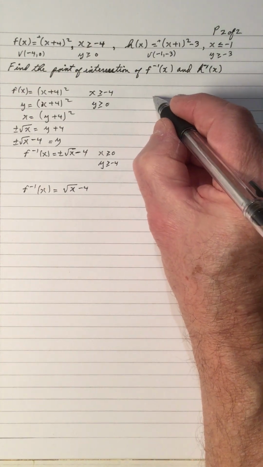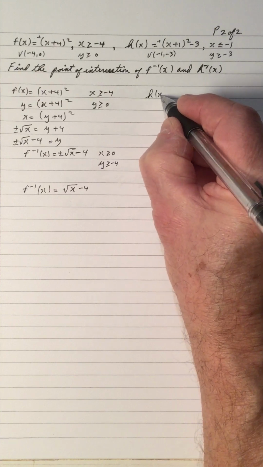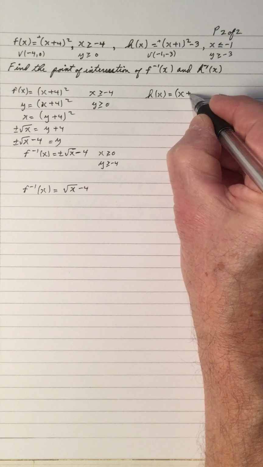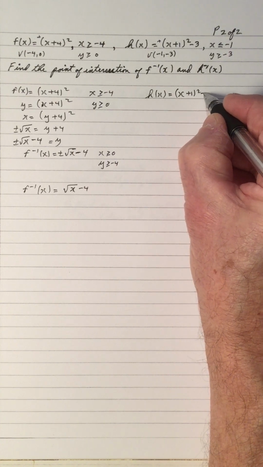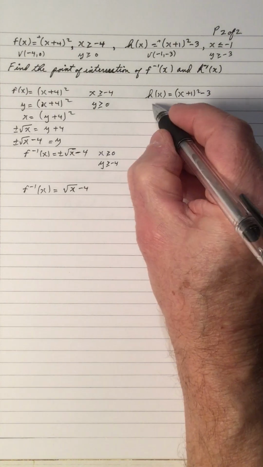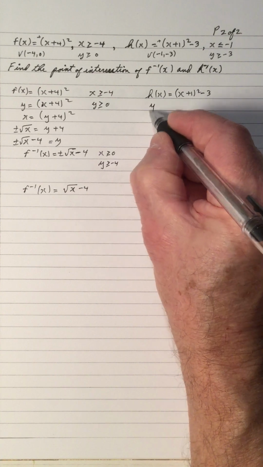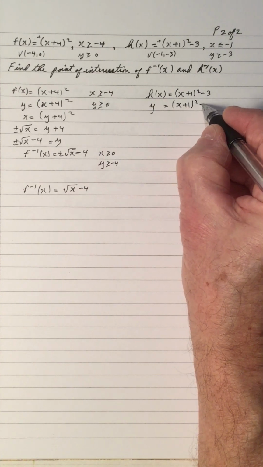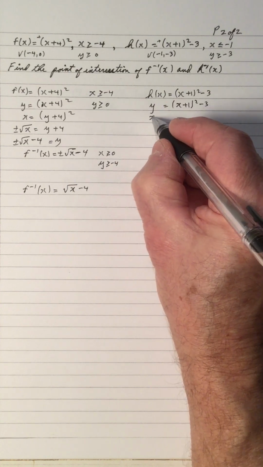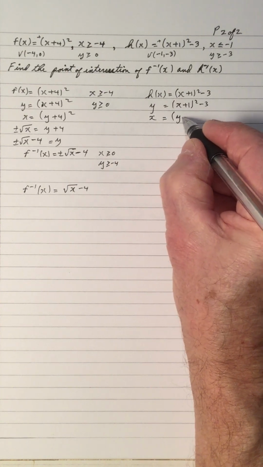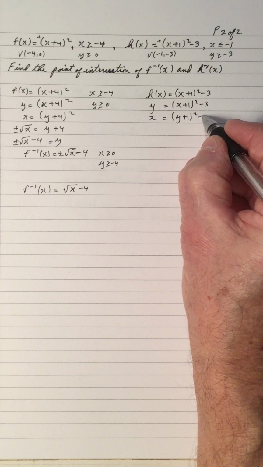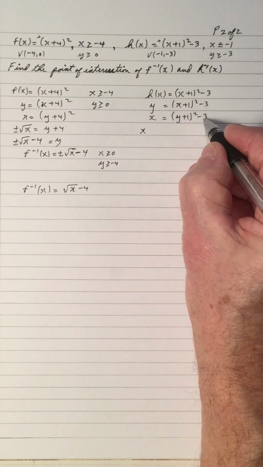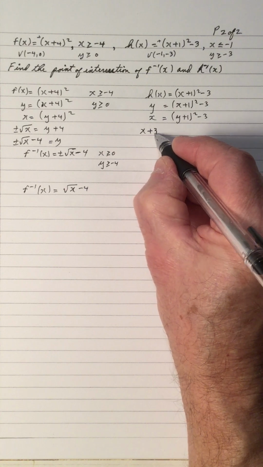So let's have a look at the h of x. The h of x is equal to (x plus 1) squared minus 3. So the h of x becomes y. We switch the y to an x and the x to a y. Now we're going to solve for y, so the x minus 3 becomes a plus 3.